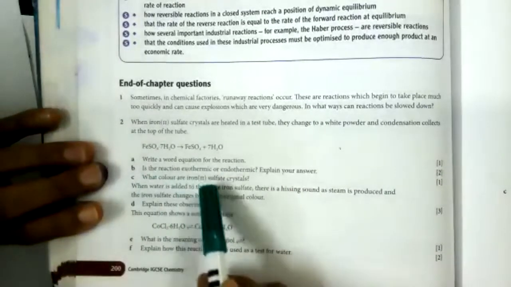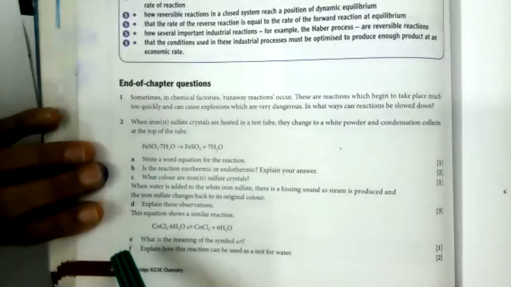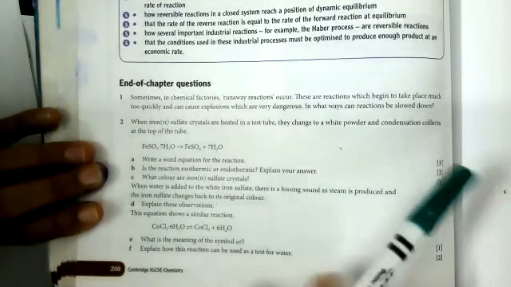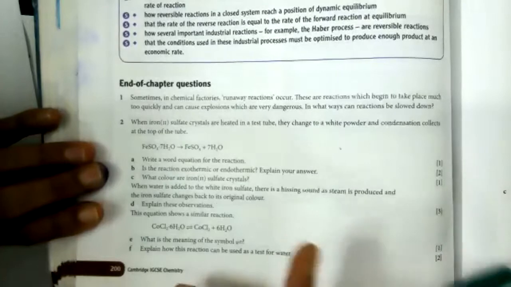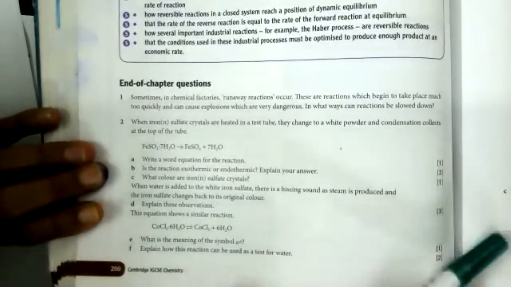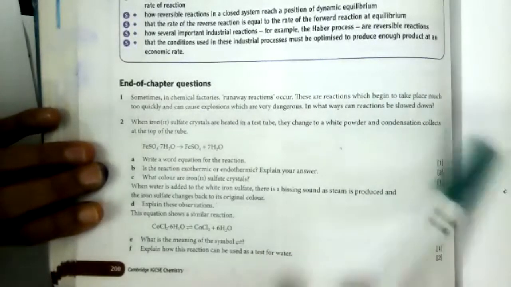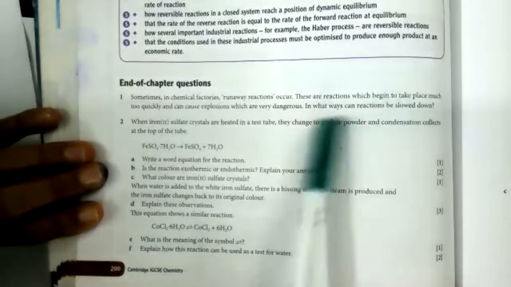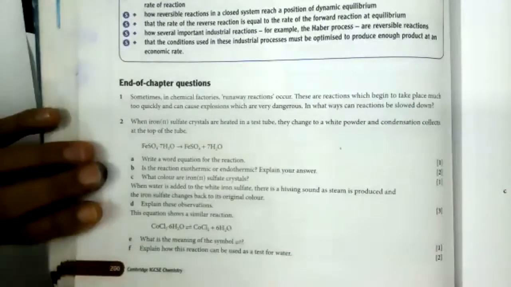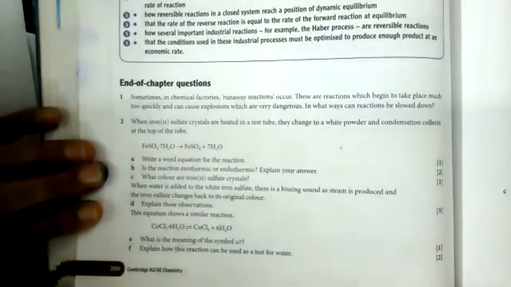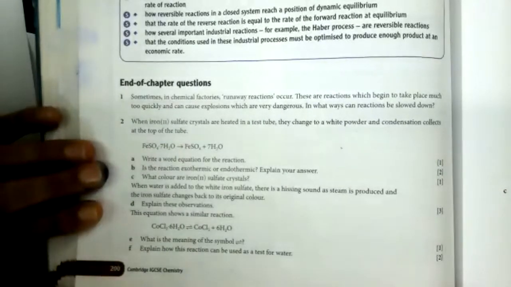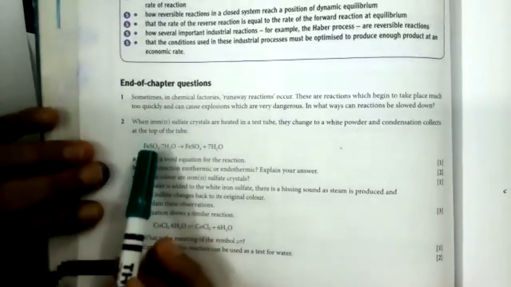What color are iron 2 sulfate crystals? Do you remember the colors of the ions? Speak louder. It's okay even if it's wrong. Are they gray? Now remember, iron is a transition metal.